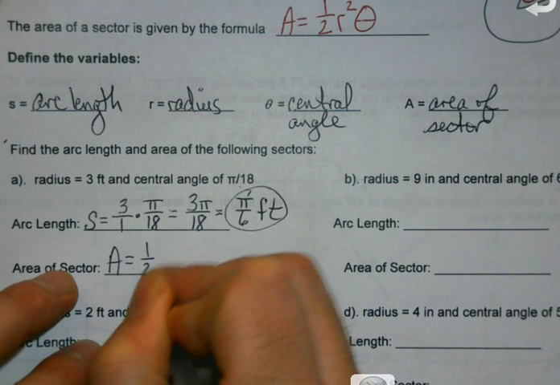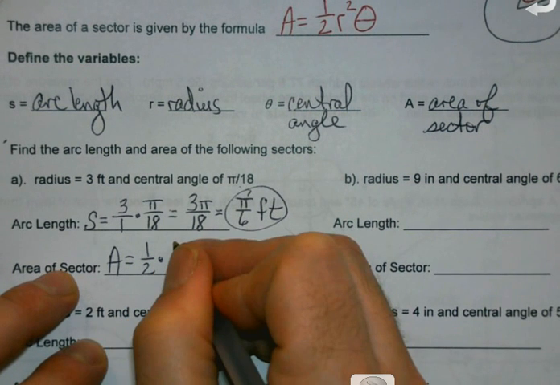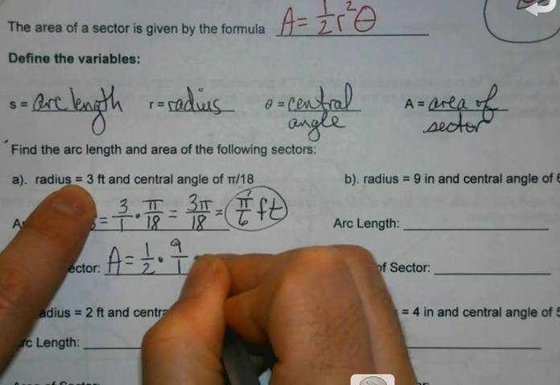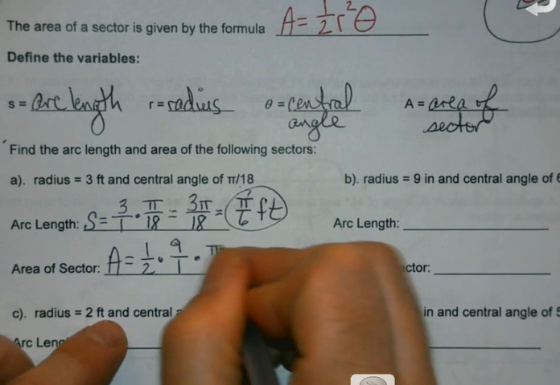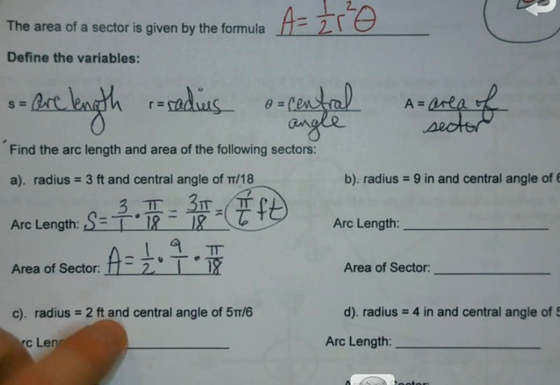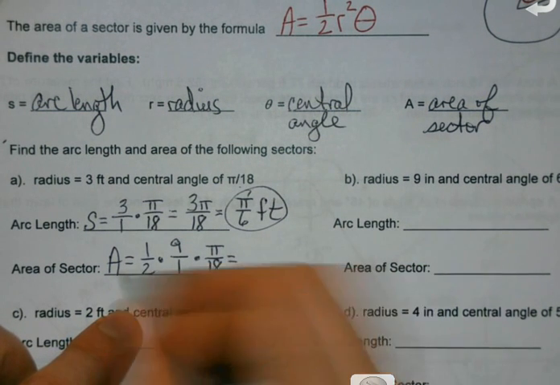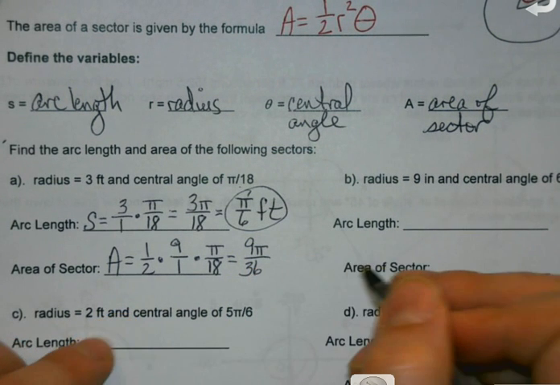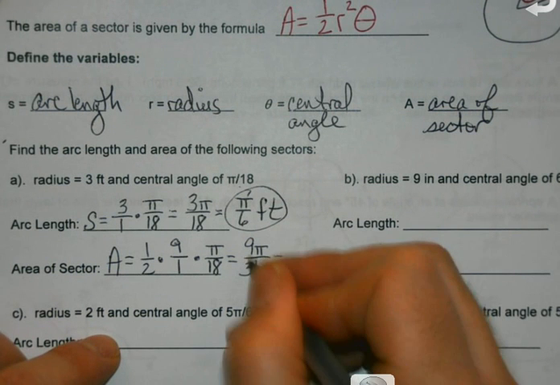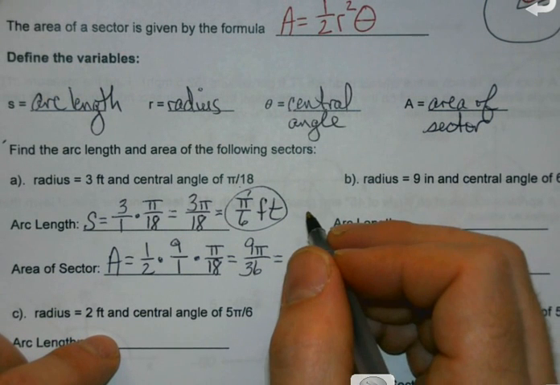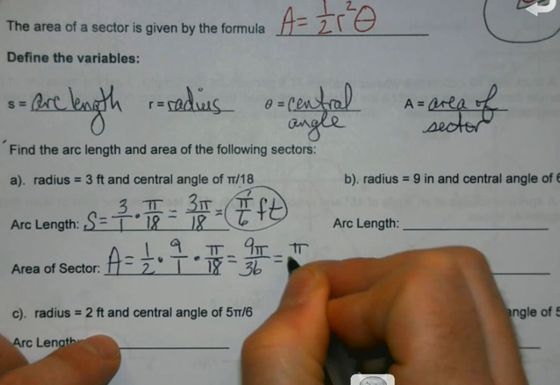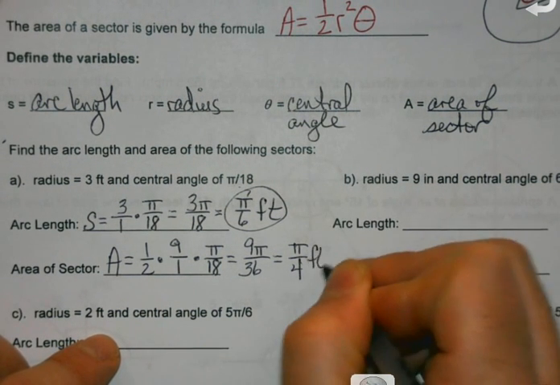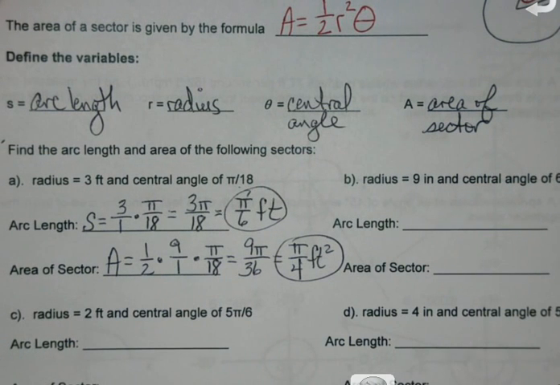The area of that sector, the area of my piece of pie, is going to be 1/2 times my radius squared, so 3 squared is 9, times my central angle. And again, straight across with your multiplying. So 9 pi over 36, but of course I'm going to reduce it. 4. Where does the 4 go, though? Bottom. Okay, so it's pi over 4, not 4 pi, because sometimes you may get an answer that big. And since it's an area, it's square feet.